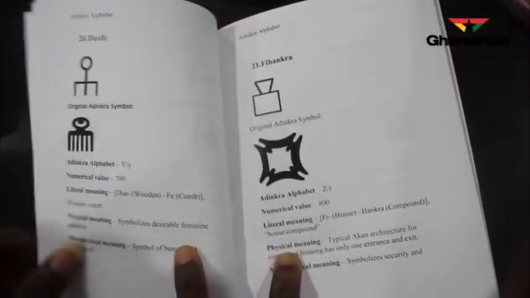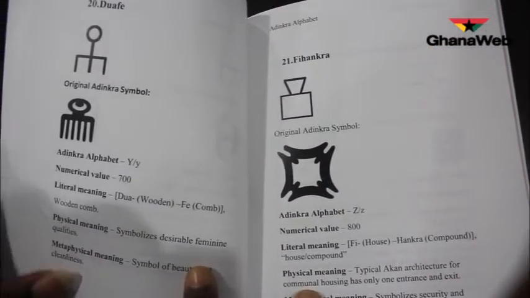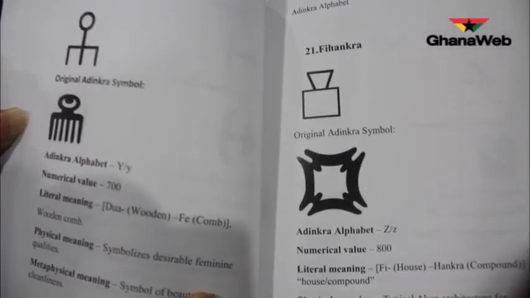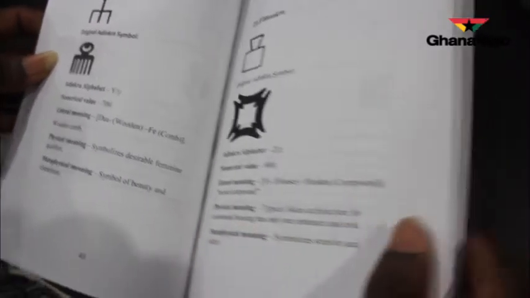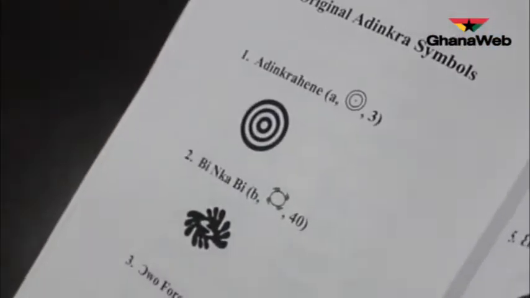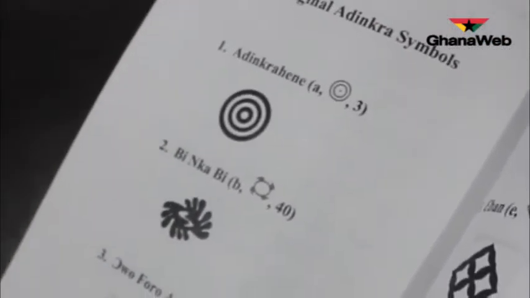So the Adinkra alphabet is different from the Adinkra symbols, but it is very similar to it. The Adinkra alphabet was derived from the Adinkra symbols. With the symbol, you draw a symbol, but you write a character. So that's kind of the slight difference there. A symbol like Adinkra hene, you have to draw two big circles with a big dot in the center. But with the character, you just write two circles with a dot.